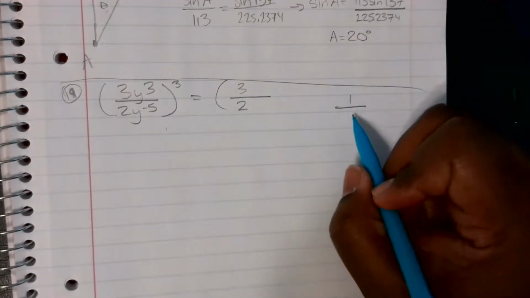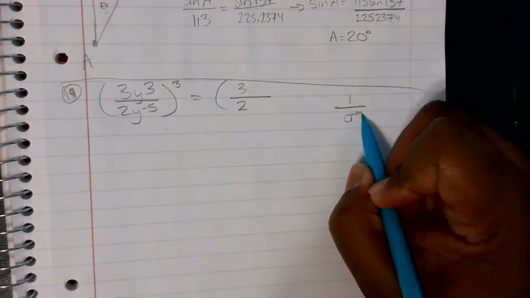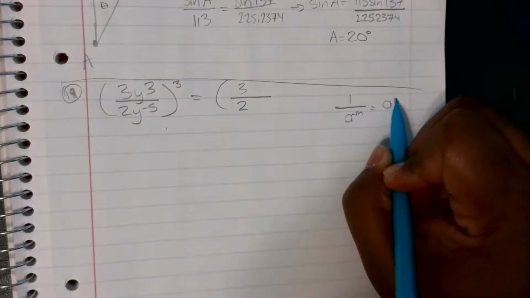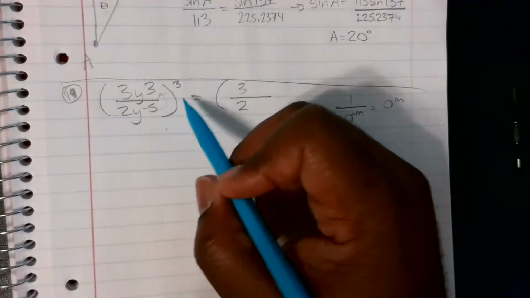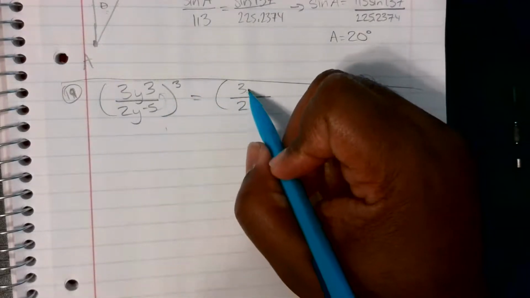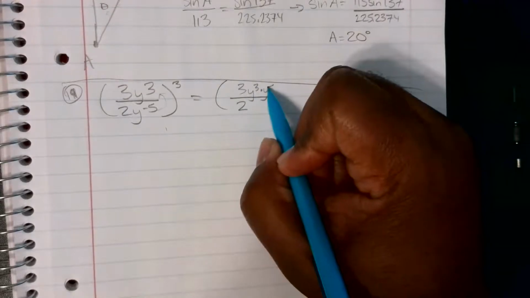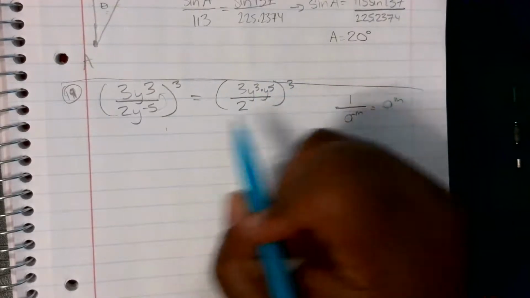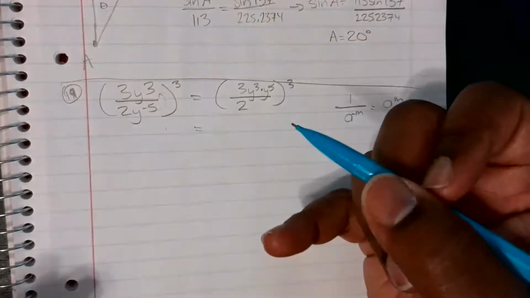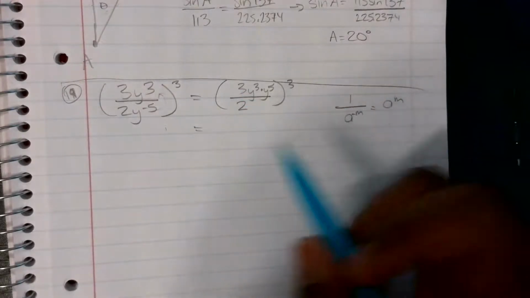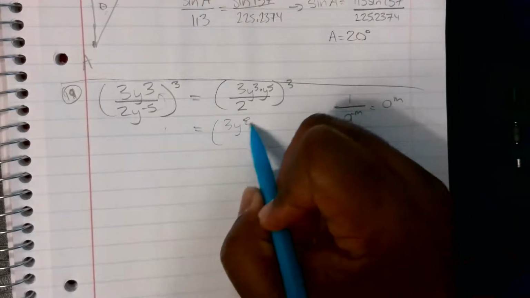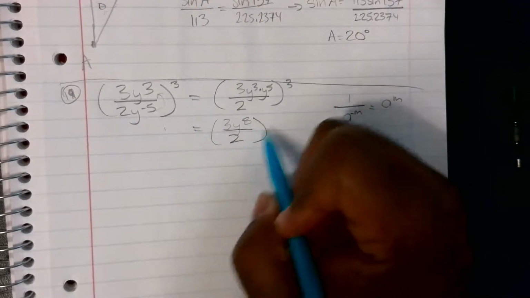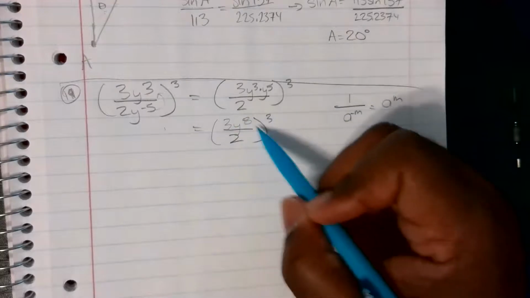1 over a to the negative m is equal to a to the m. So this y to the negative 5 goes up and becomes y to the 5th. So I'll just do it like this: y cubed times y to the 5th cubed. Some of these steps aren't necessary, but I'm doing them so you can see what I'm doing. So 3y to the 8th over 2 cubed. We're done inside of parentheses.